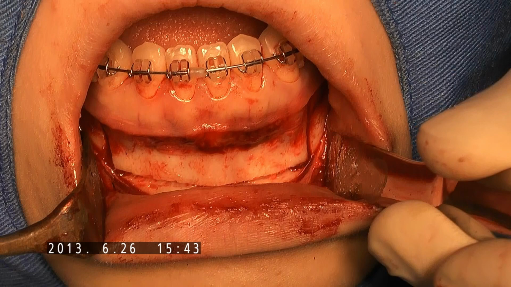It's a blood circulation. We need to cut the bone with minimum, okay, blood circulation stop. Okay, in the lingual area there is a blood circulation. Okay, full same.